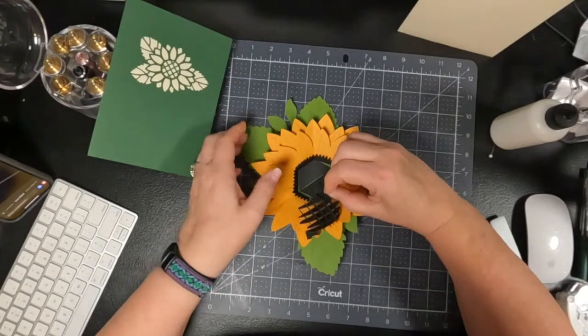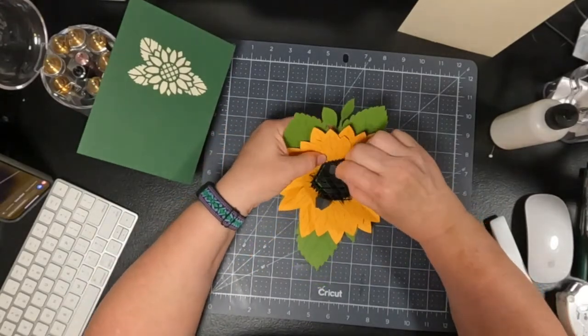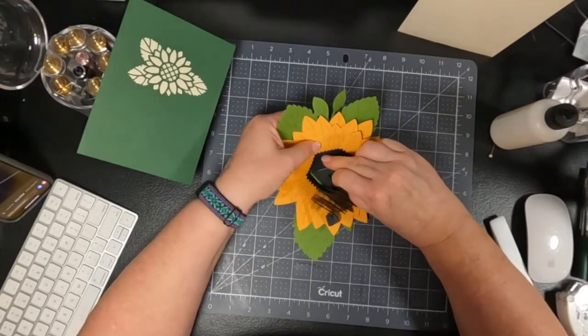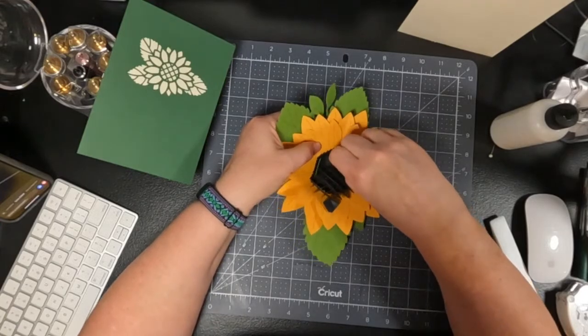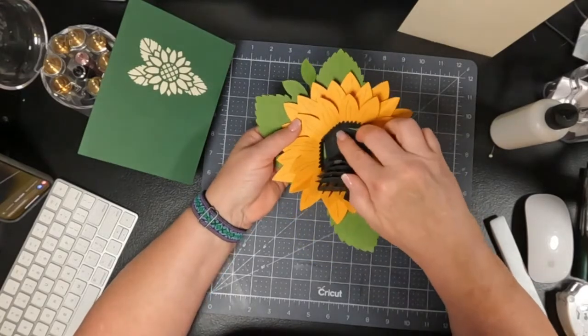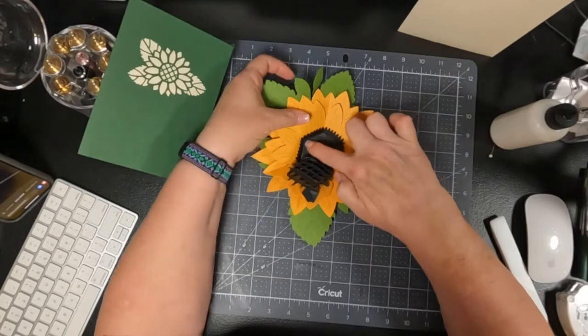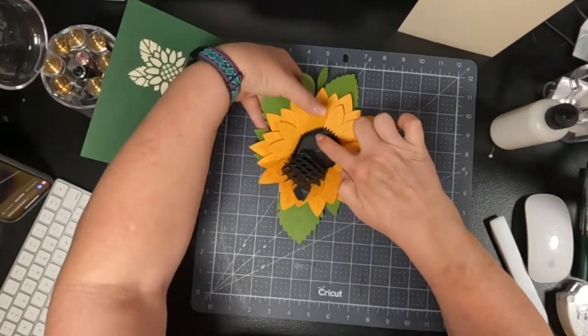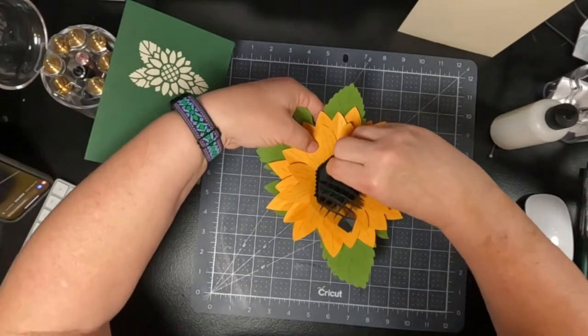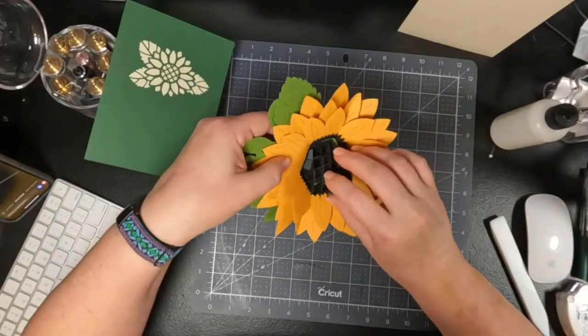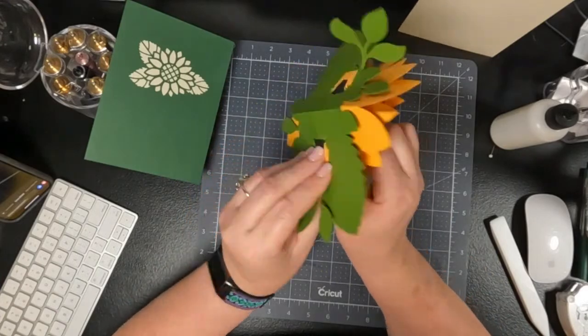This card is almost done if I can get it to cooperate. It doesn't want to give me enough room. Just taking my fingernail and kind of separating it a little bit. There we go. It'll go in, just have to play with it.